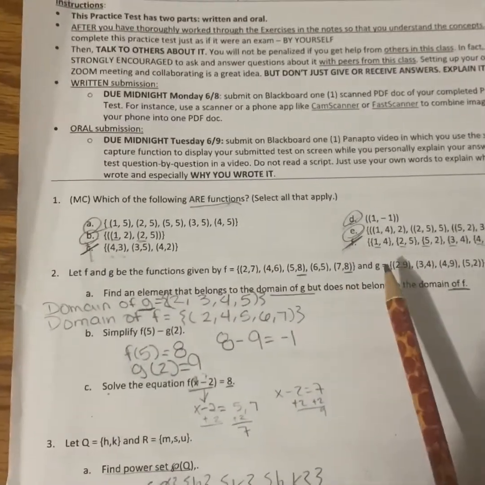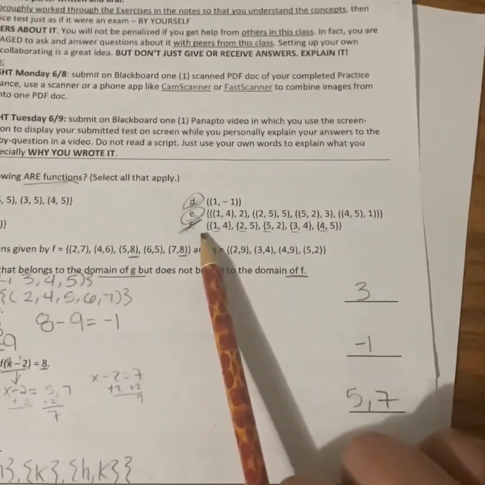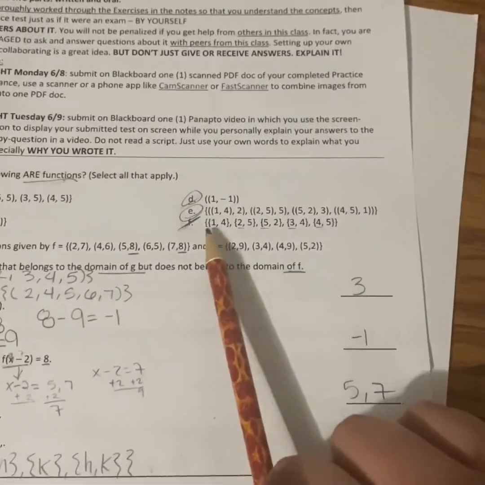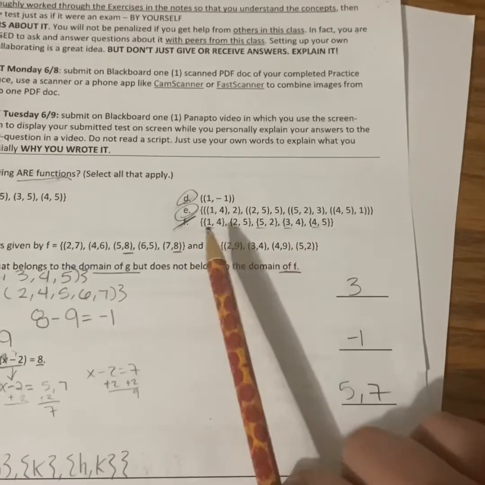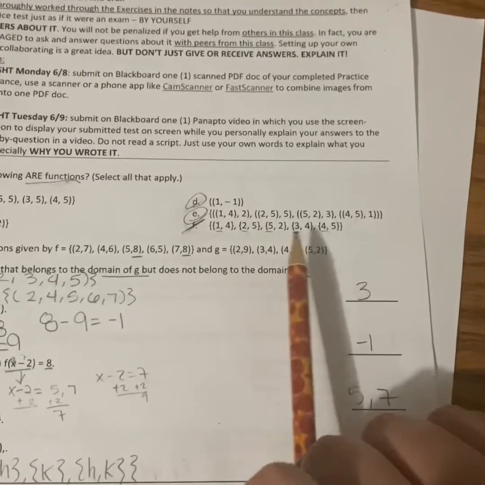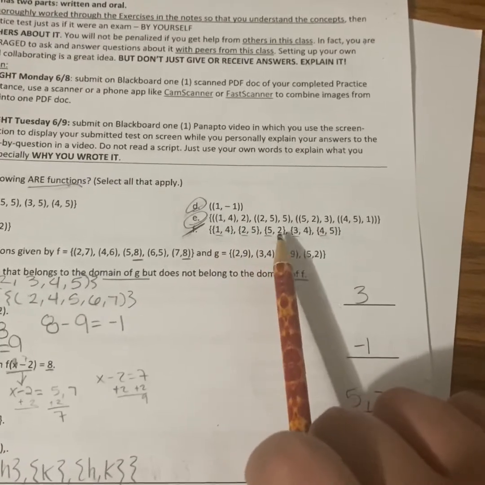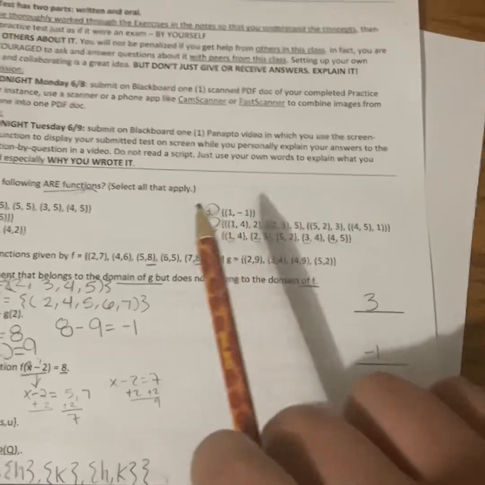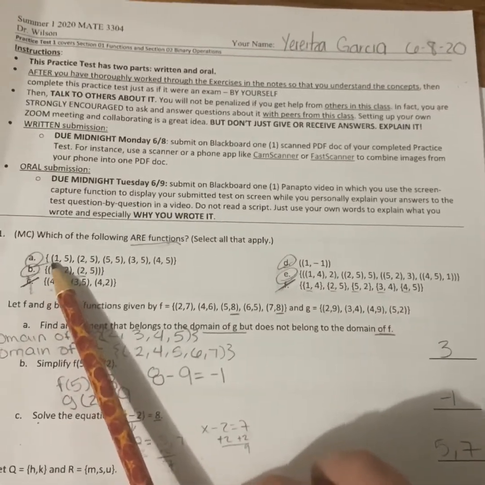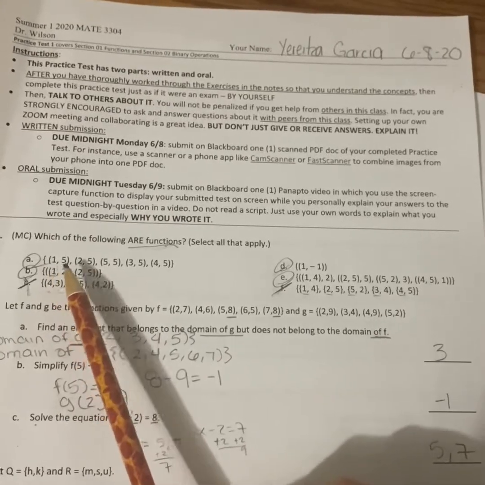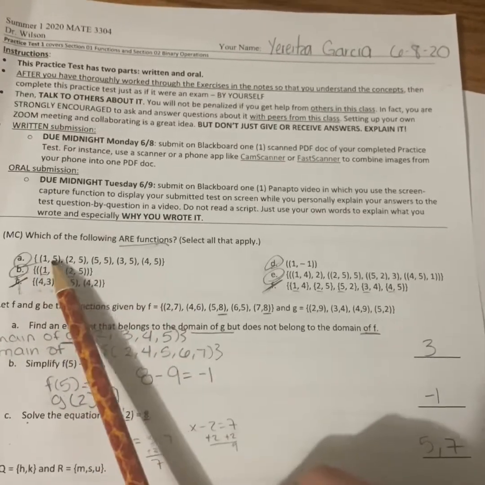On letter F, basically I canceled it out. They have different domains, but the thing is that it doesn't have the parentheses. It only has brackets, so it doesn't look like a function. Here, the first one does have the brackets, it doesn't have the parentheses, and usually it doesn't have a repeated domain.